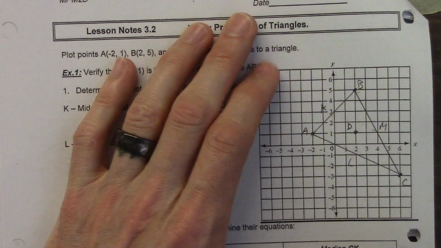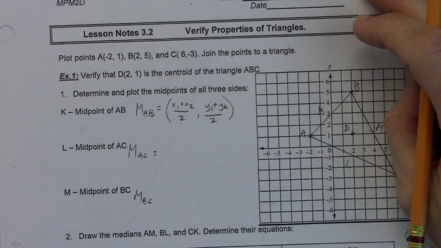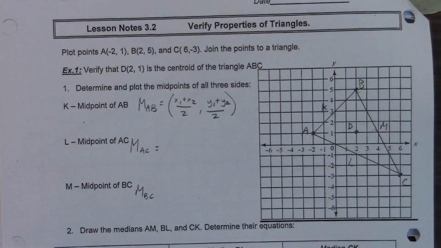And remember what a median is? What's a median? Adrian, remember what a median is? Ethan is saying the centroid is where all the medians meet. What is a median?